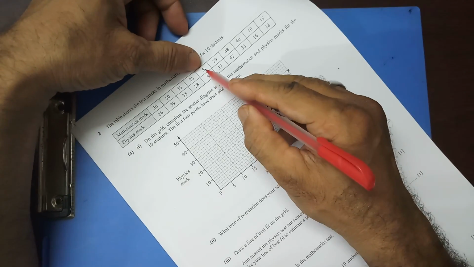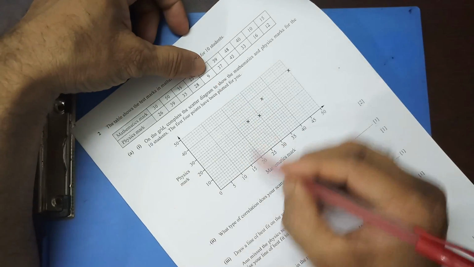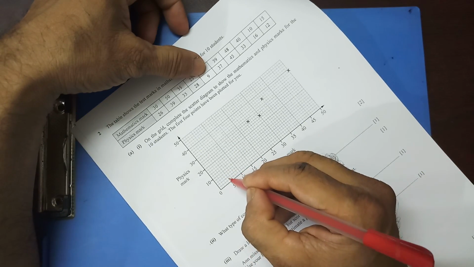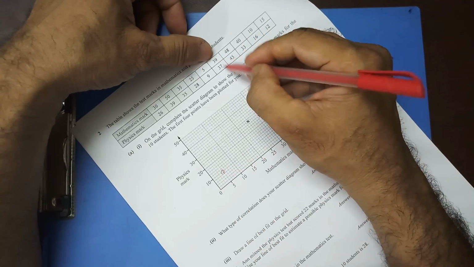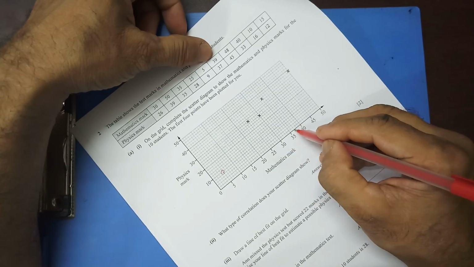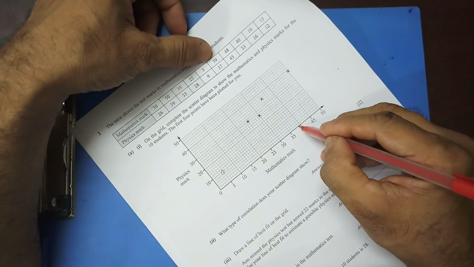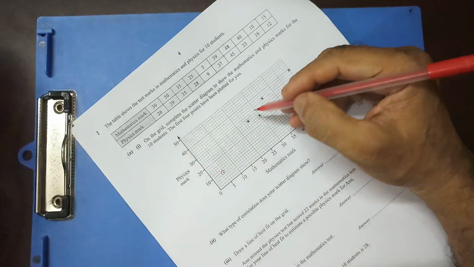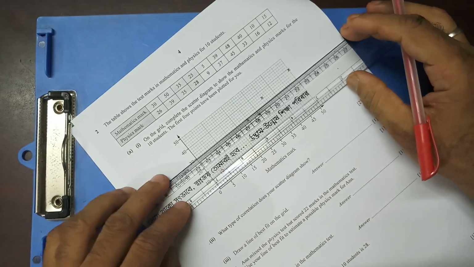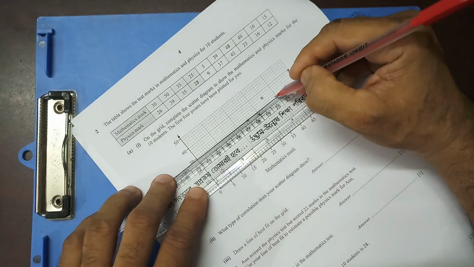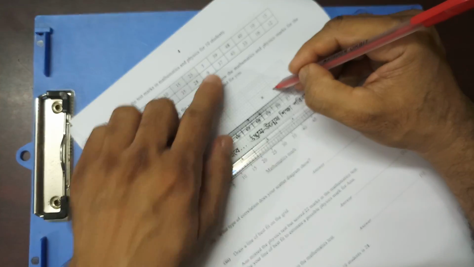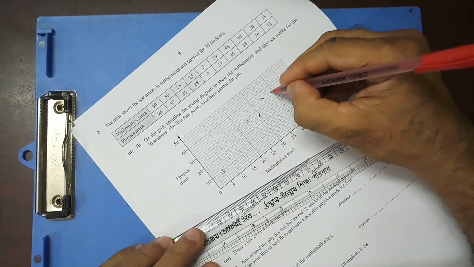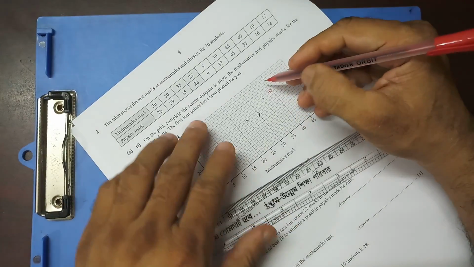Now math here, horizontally math marks and vertically physics marks. So math marks is 5 and physics mark is 9. So 5 and 9 should be, say that 2, 4, 6, 8, 9, in between, little less than 10 and little over than 8. Okay, and 39, 37, this is 35, 36, 37, 38, 39. You can go with the scale. Okay, so that's 30, and this is 39, so I'll go with that. So this is 30, 32, 34, 36, 37 somewhere, it's right over here. Okay, 39, 37.